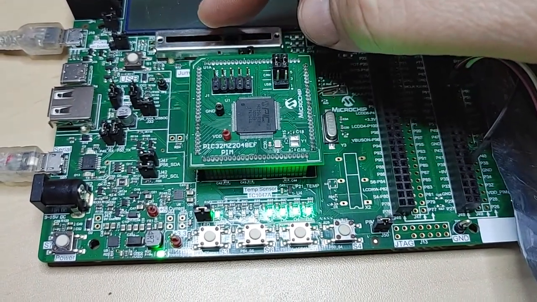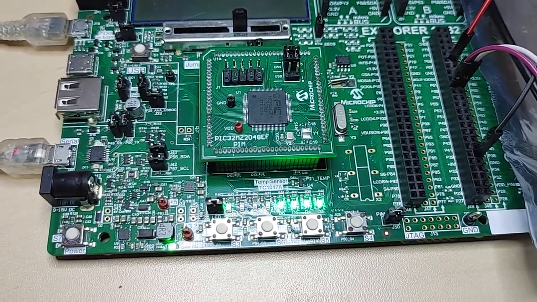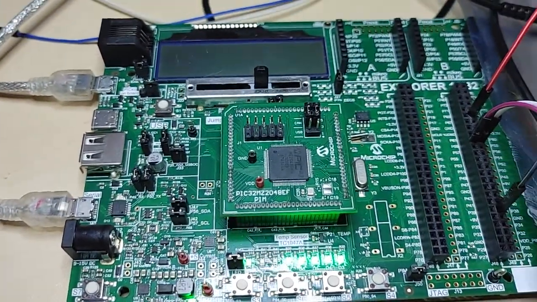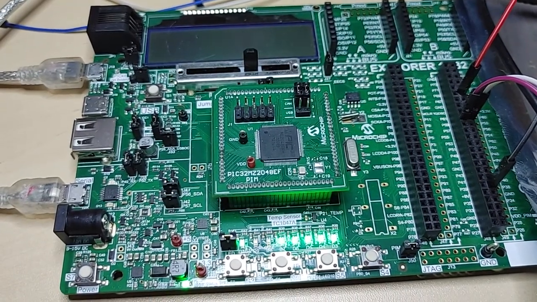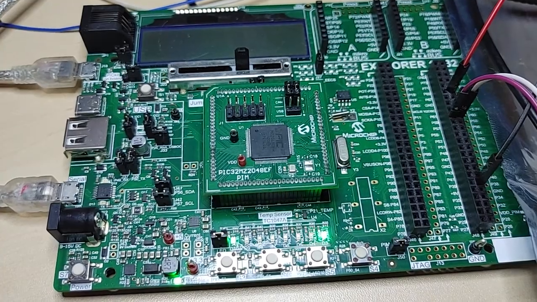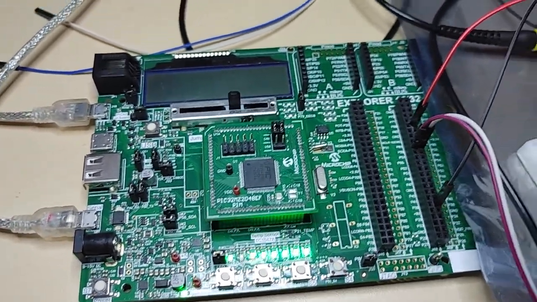If I pick a volume and let it go, eventually the spectrum analyzer will come back and start operating. And that pot is sampled by the onboard A to D converter from Microchip that's built right onto the CPU, or onto the MCU.